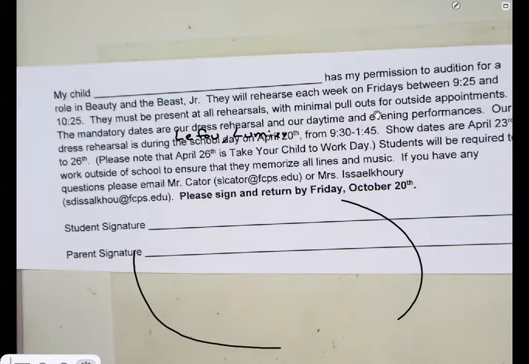All right, so you are filling out your name here. So my child, Joe Smith, has permission to audition. It tells us when rehearsals are, and for them to not try and schedule appointments then. It tells you when the dress rehearsal is and what the dates of the show are. Mind you that the date of our final show is Take Your Child to Work Day.